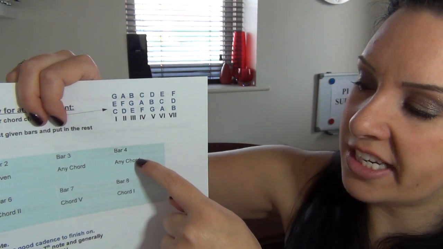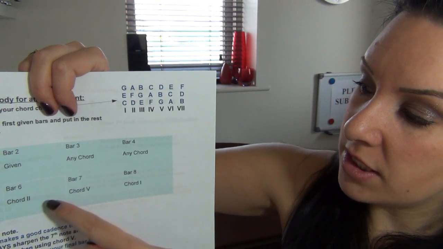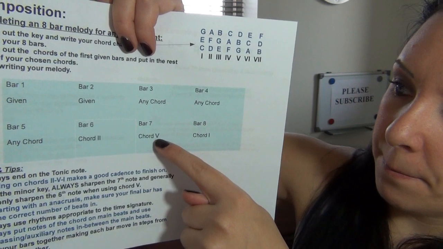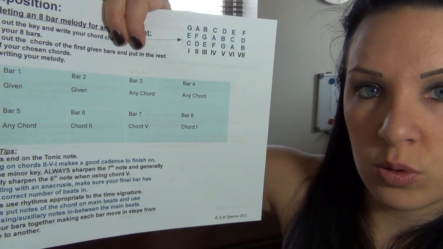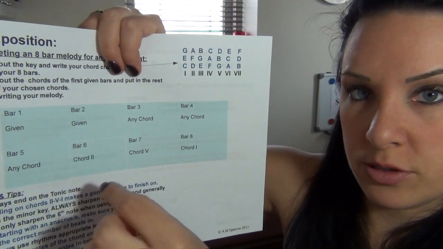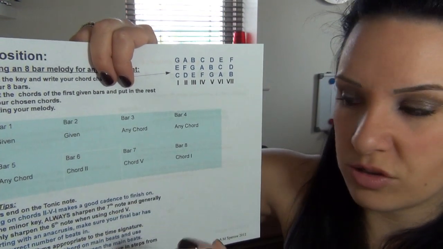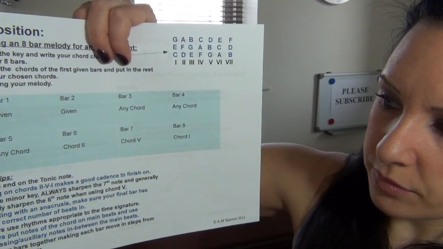Bar 4, stick in any chord. Bar 5, pretty much any chord. For bars 6, 7 and 8, put in chord 2 in bar 6, chord 5 in bar 7, and chord 1 in bar 8. You're putting these chords small underneath each of the bars so you can see. That makes a really good cadence to finish on.